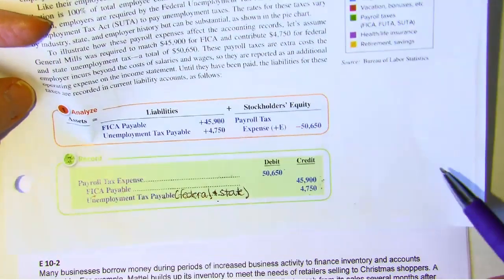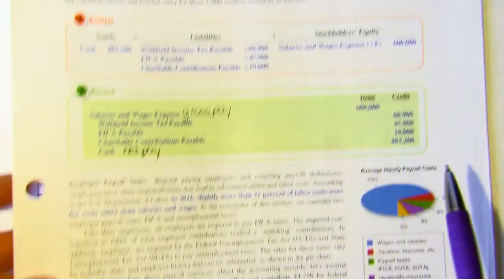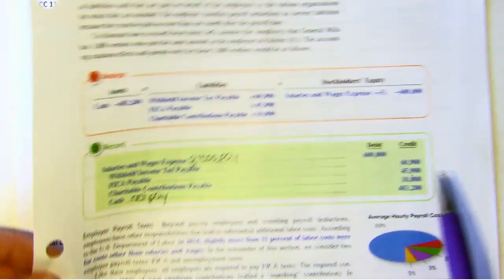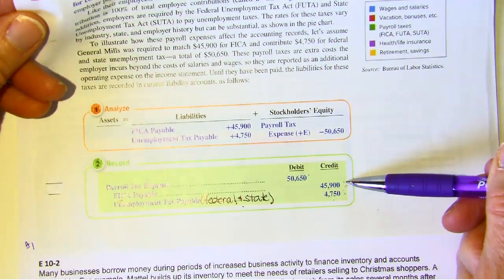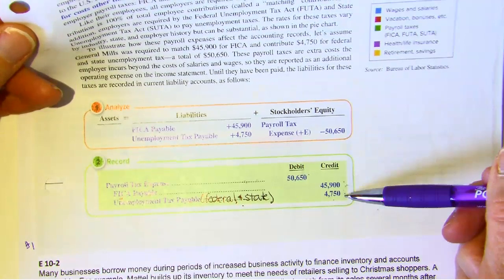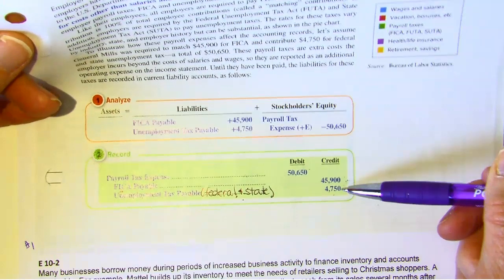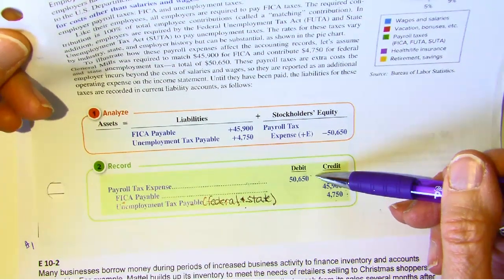The employer has to match the employee's withholding. So the employee had withheld $45,900. So the employer has to match that dollar for dollar. The employer also has to pay federal and state unemployment taxes. So if we add those two together, that's the total payroll tax expense.